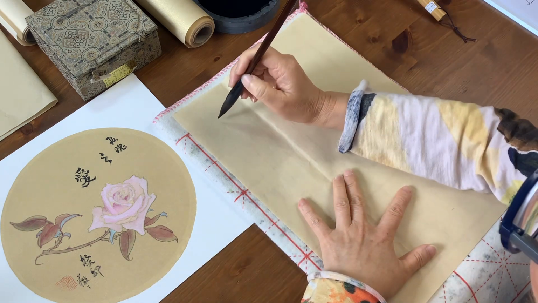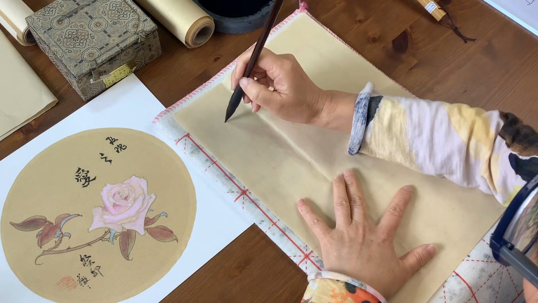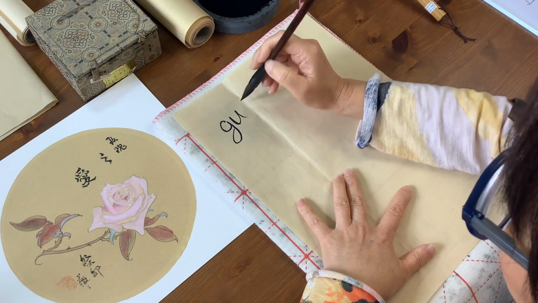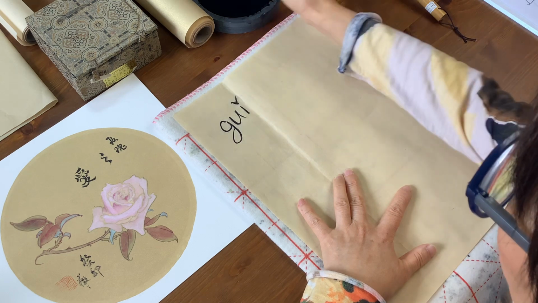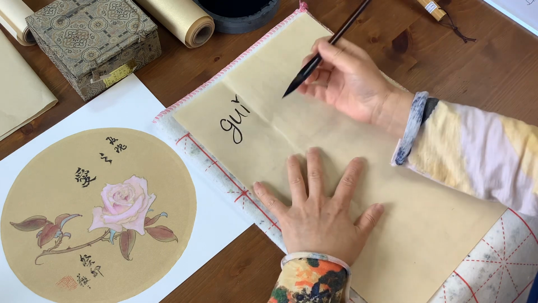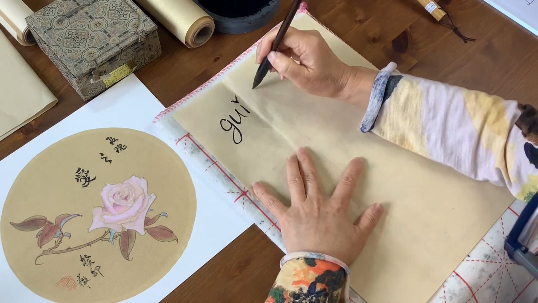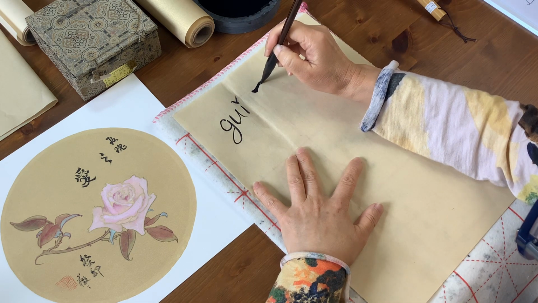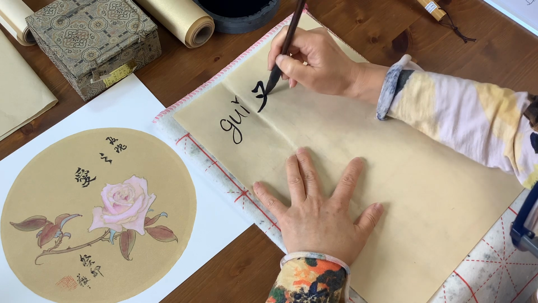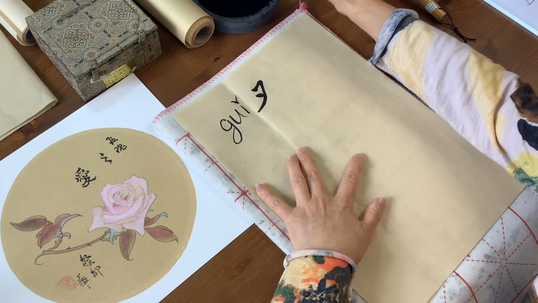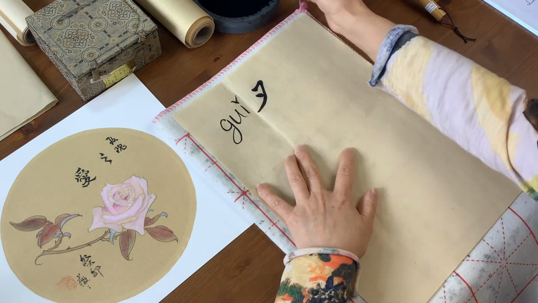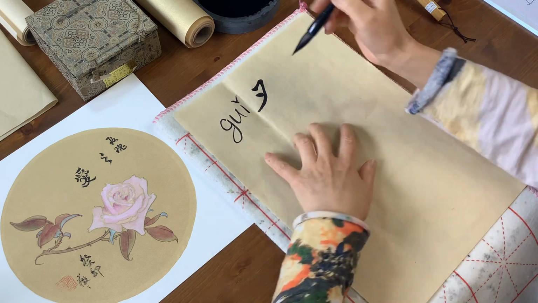And the Western characters, standard style. Okay. I use a bigger brush for the bigger size, and it needs lots of ink for calligraphy writing.